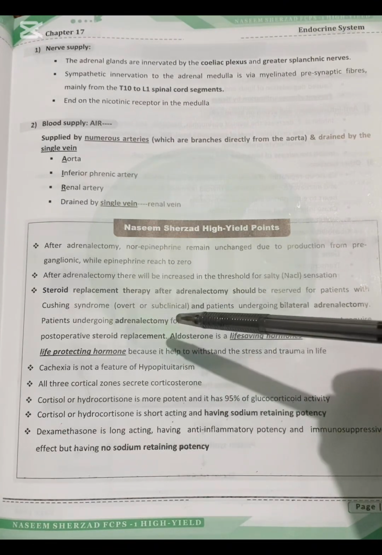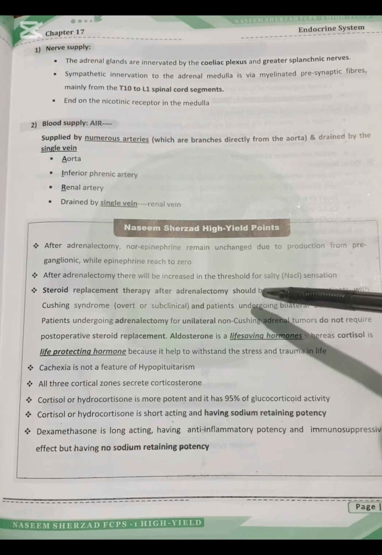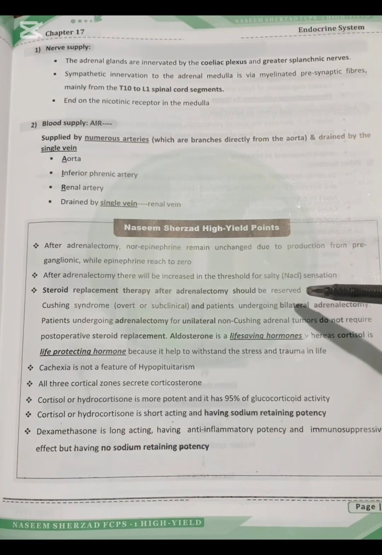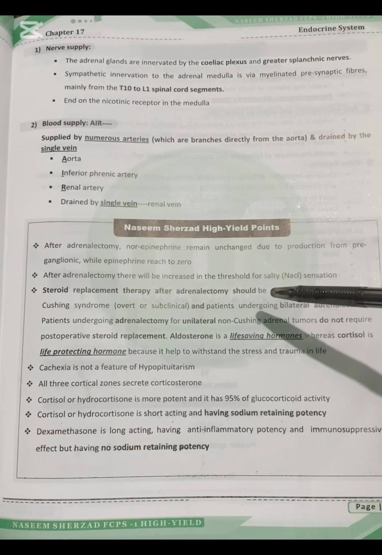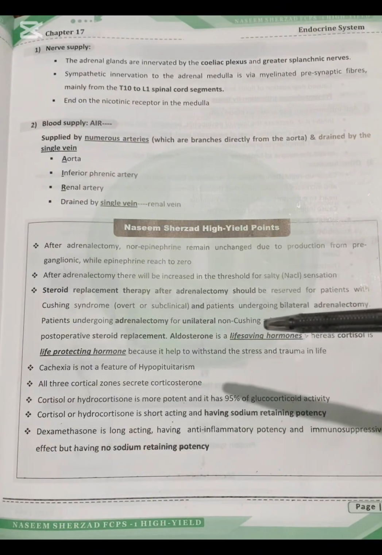The second important thing is that after adrenalectomy there will be an increase in the threshold for salt sensation, because if there is a loss of adrenal, there will be a loss of aldosterone, and when there is a loss of aldosterone, there will be no absorption of NaCl, because we know that aldosterone is a potassium loser and NaCl absorber.